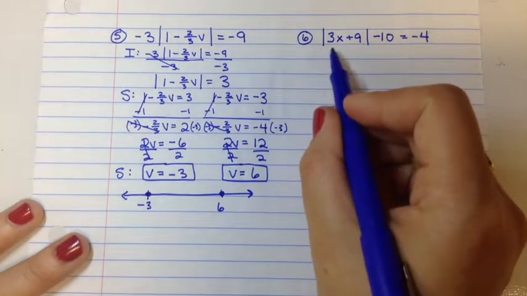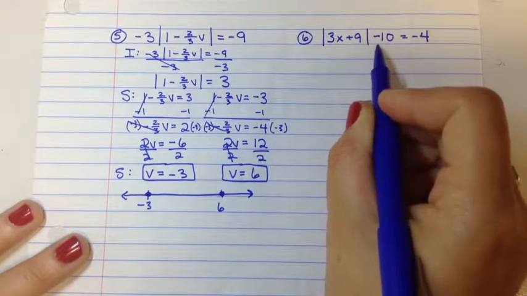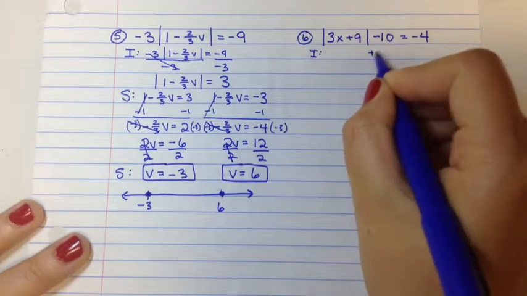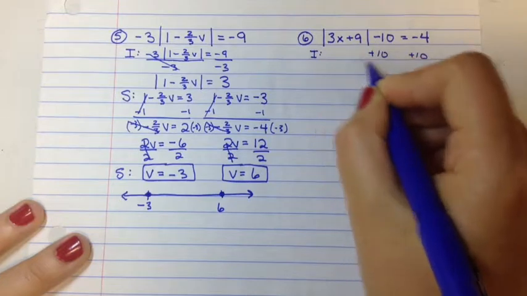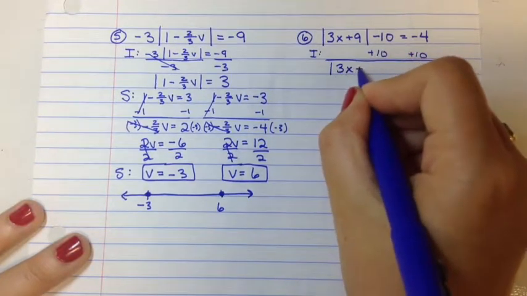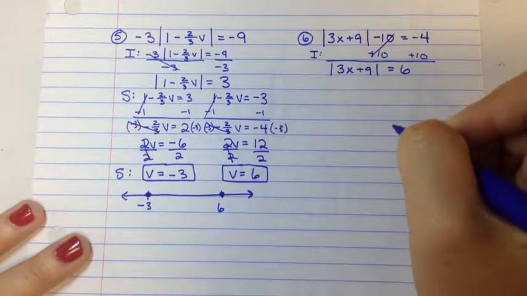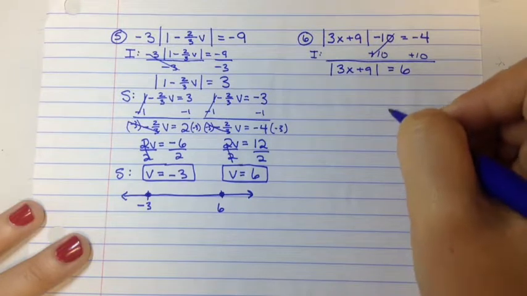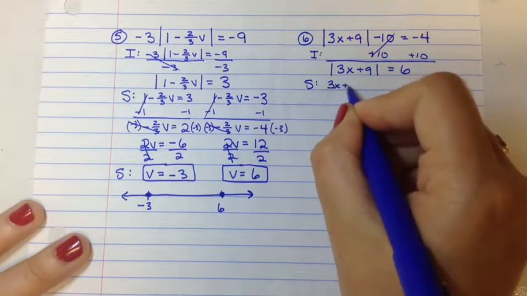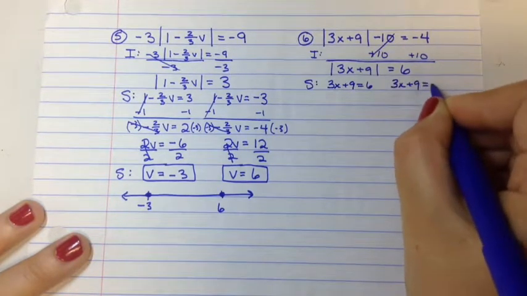We start by isolating the absolute value bars. There's a minus 10 at the end. The inverse of minus 10 is to add 10 to both sides. I will have absolute value of 3x plus 9 equal to 6. It has been isolated. Now I separate. 3x plus 9 equal to 6. 3x plus 9 equal to negative 6.